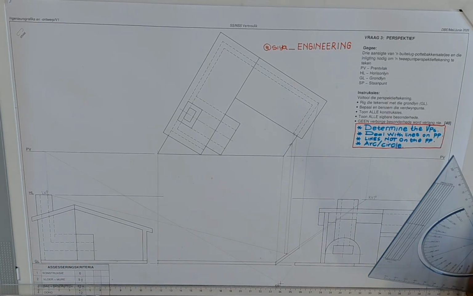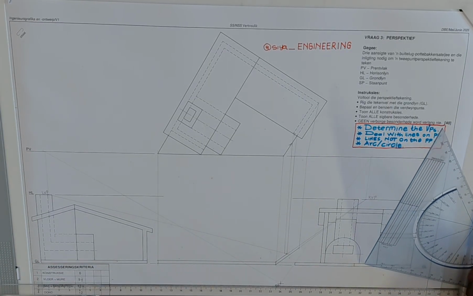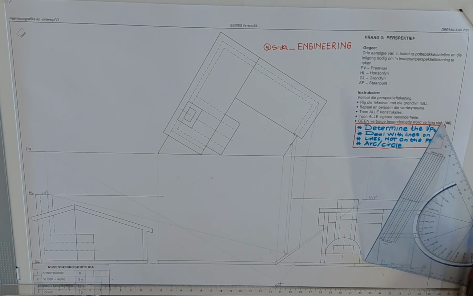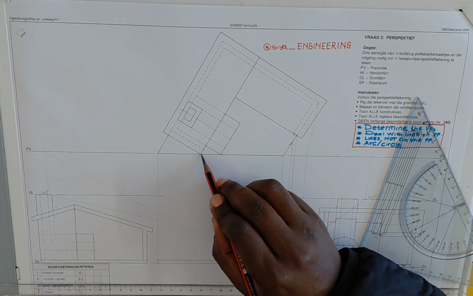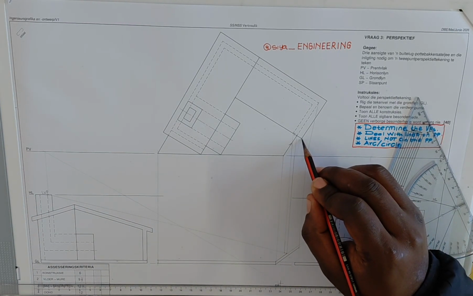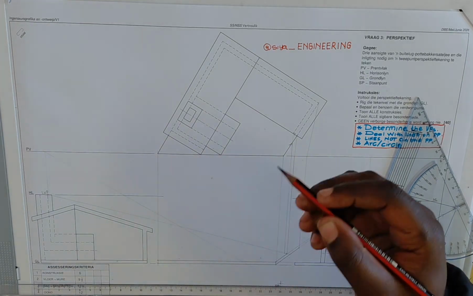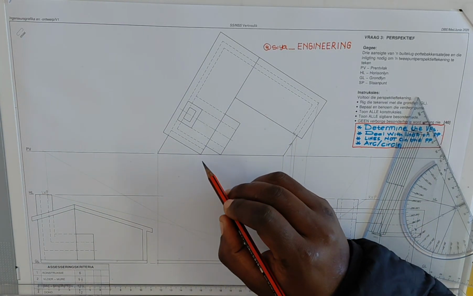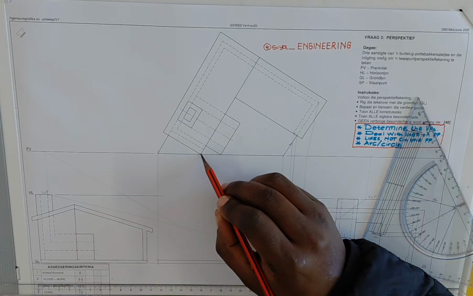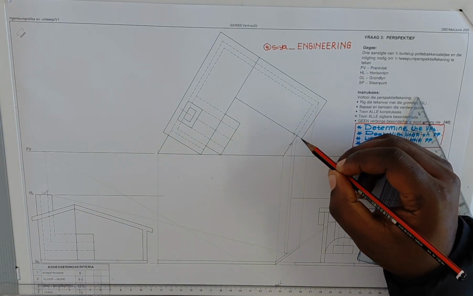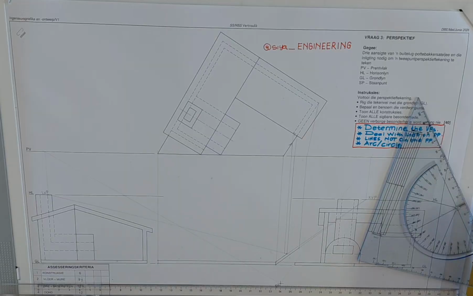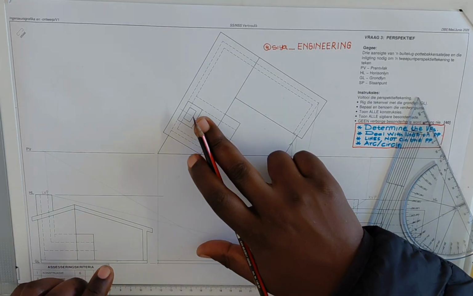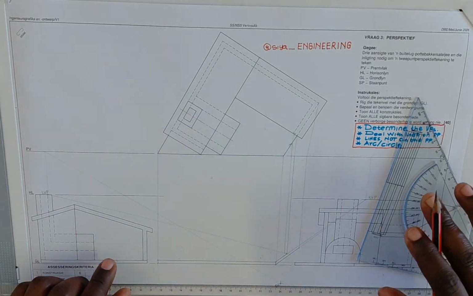If you check our roof, how many points of our roof touch the PP? We've got only one point of our roof that touches the PP, which is this one. This other one doesn't touch the PP. So I'm just going to quickly show you how to treat this point of the roof if it touches the PP, and then how to deal with this one if it doesn't touch the PP. Right, let's get started. I'm going to start from this side, okay?